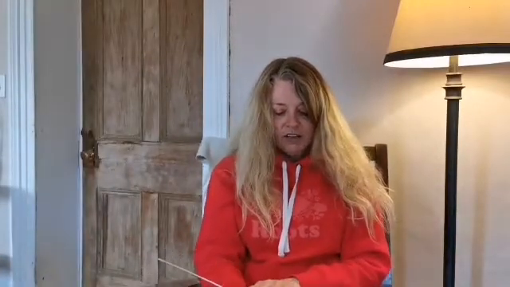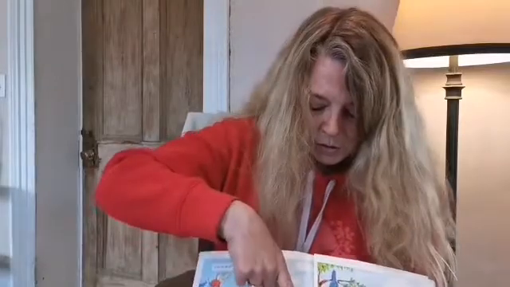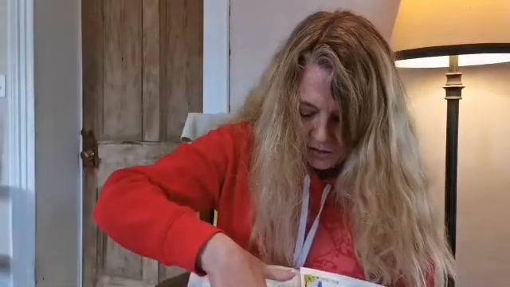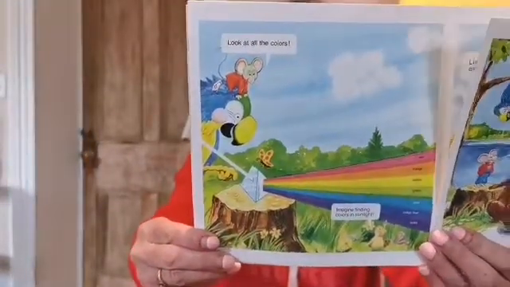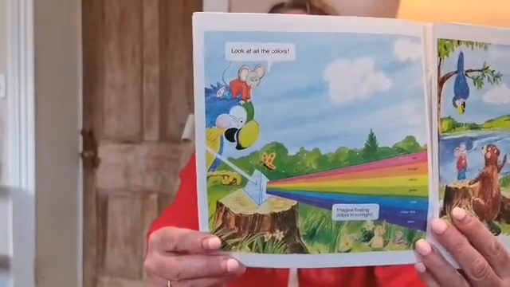Look at all the colors. Imagine finding colors, different colors, in the sunlight. And there they all are. Red, orange, yellow, green, blue, indigo, and violet. There's all the colors we can see when the sunlight shines through the prism and the light is bent.